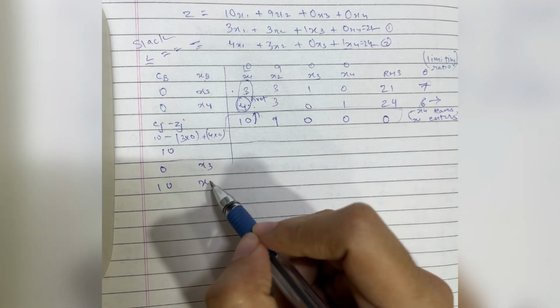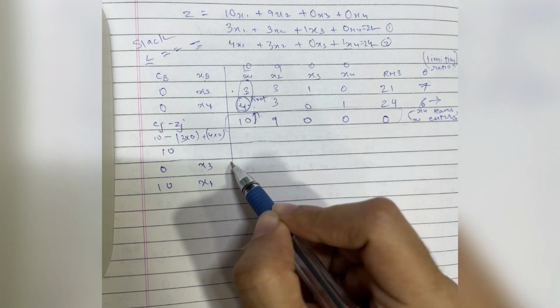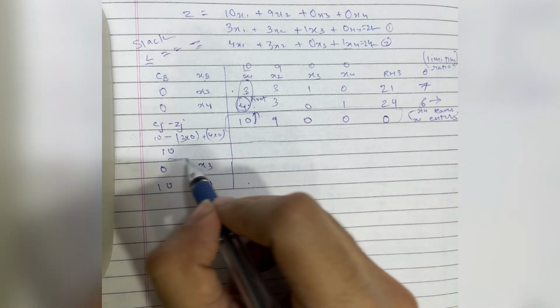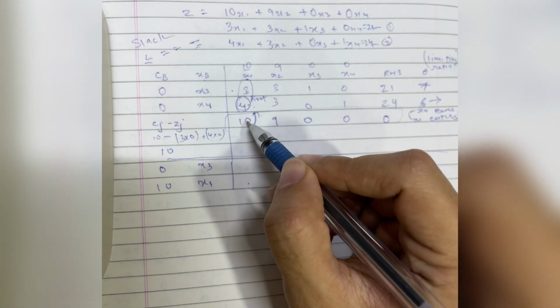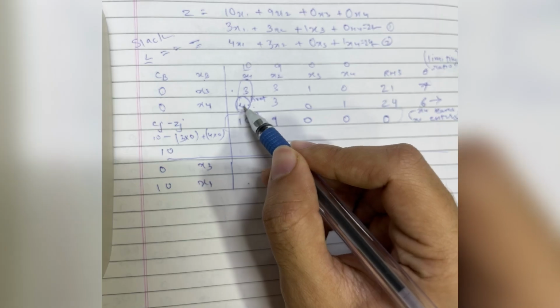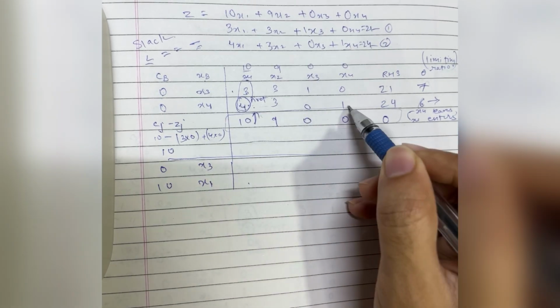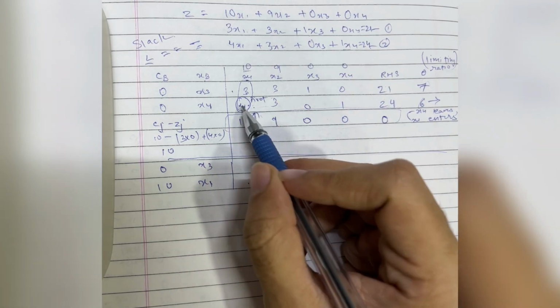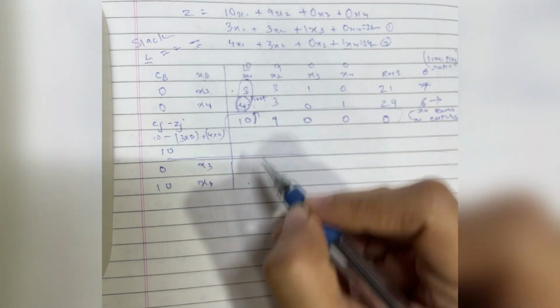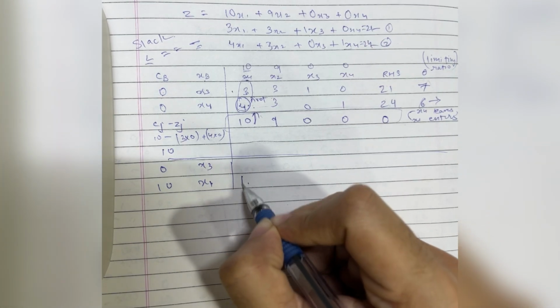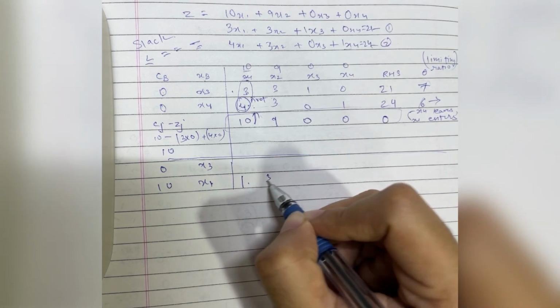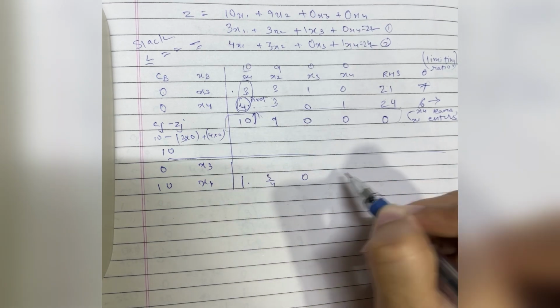Firstly, as the new variable entered, we'll find the values for this new row. So for finding x1, we take the whole row of x4, which are 4, 3, 0, 1, 24, and divide them all by the pivot value. So x1 is equal to 4 divided by 4, which is 1, 3 divided by 4, which is 3 by 4, and so on.